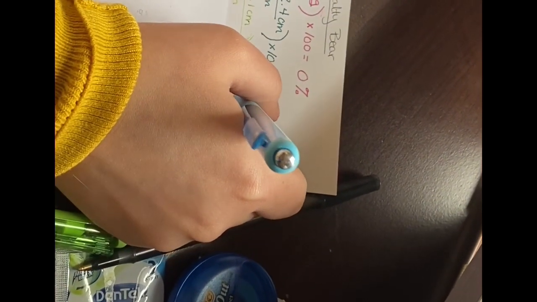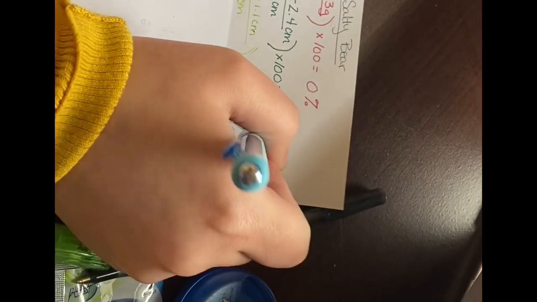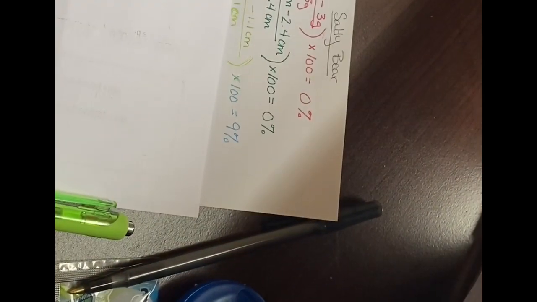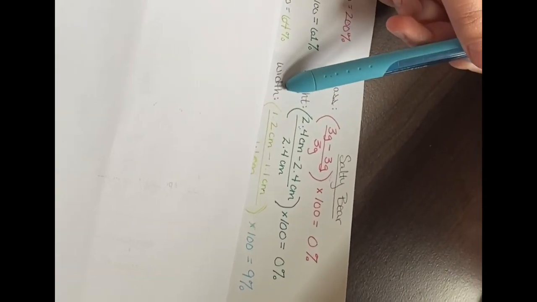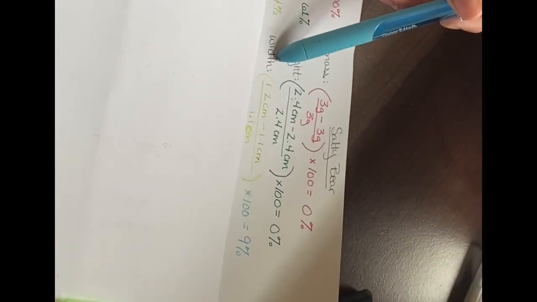So that ends up being a change of 9% if we're rounding to the nearest whole number. So for the salty bear, our mass didn't change, the height didn't change, and the width actually increased by 9%.